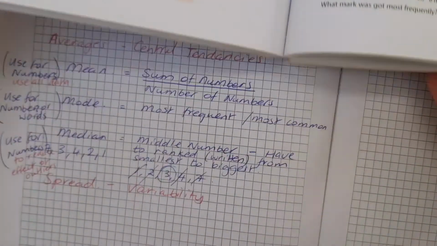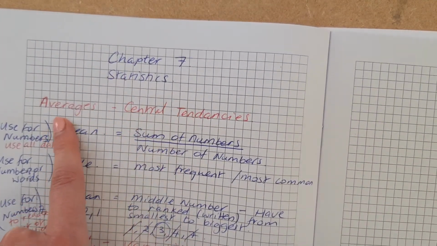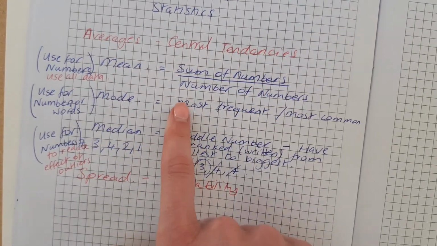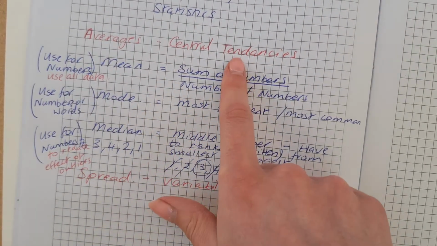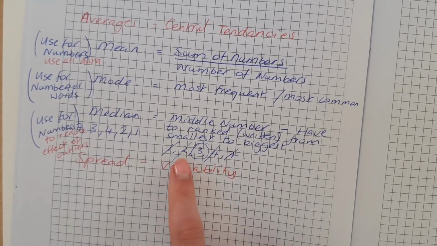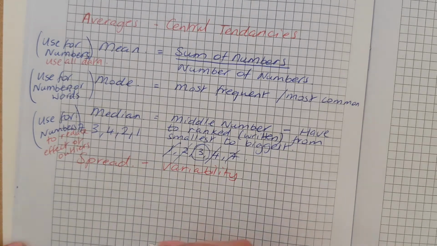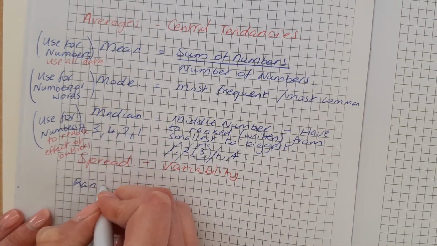So at the moment, you've written in your notes copy, Chapter 7, statistics. You've done the averages of central tendencies. You've written down mean, mode and median, and you've done the calculations for how you get each of them and when's the best time to use it. The only thing I haven't discussed with you yet is the spread or the variability. The only thing that's in this is the range.